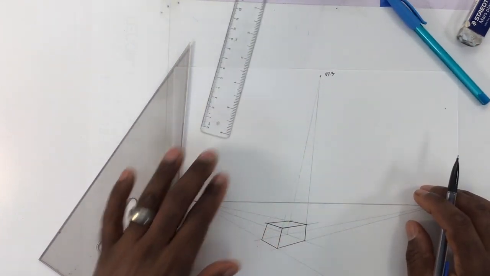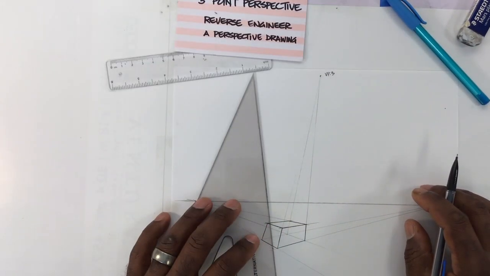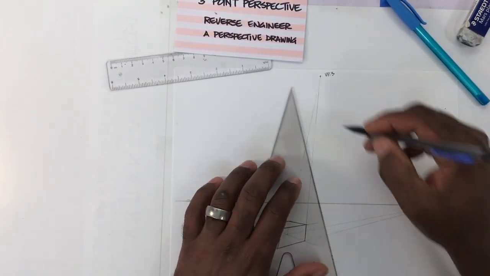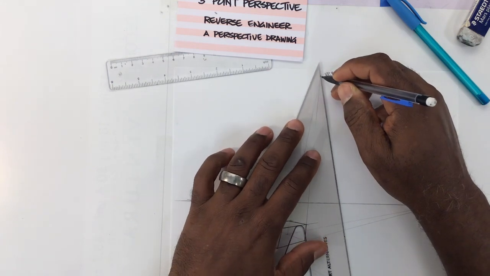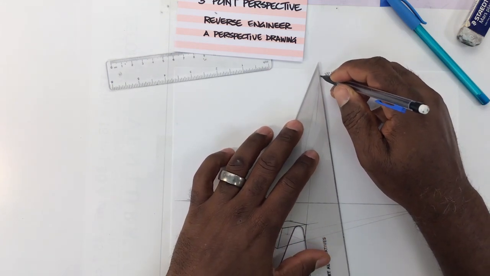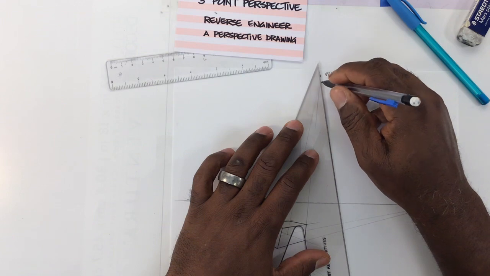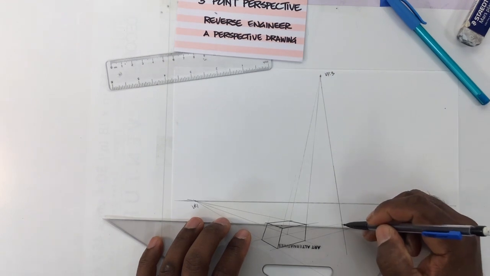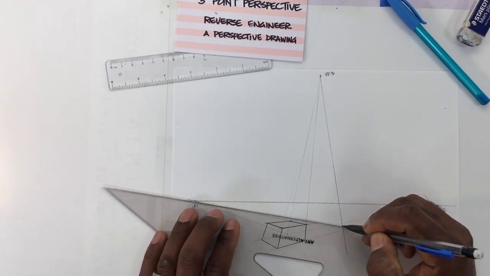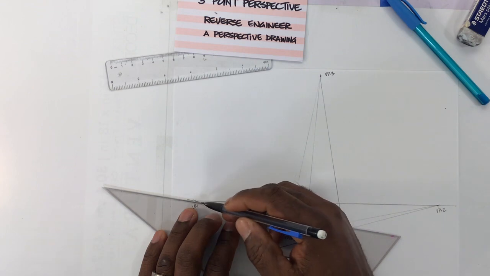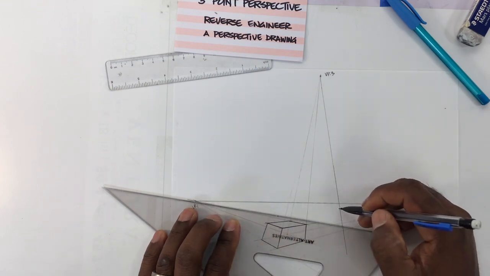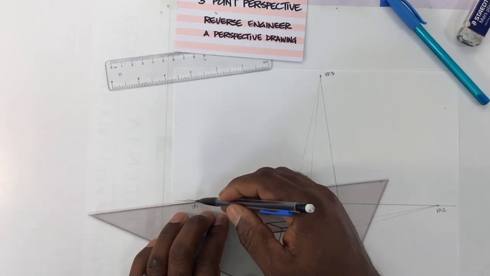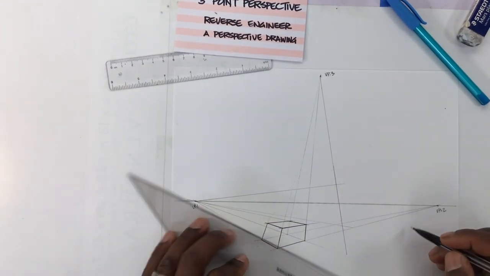All right, so let me put a box here. What I'm going to do is start by doing that, and that, with vanishing point 1.